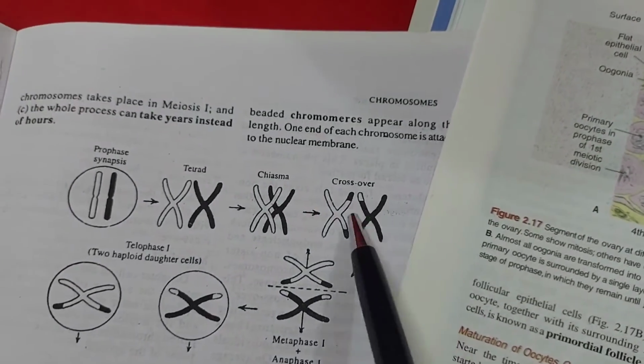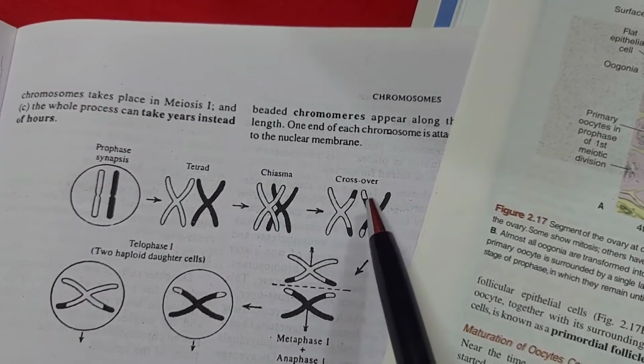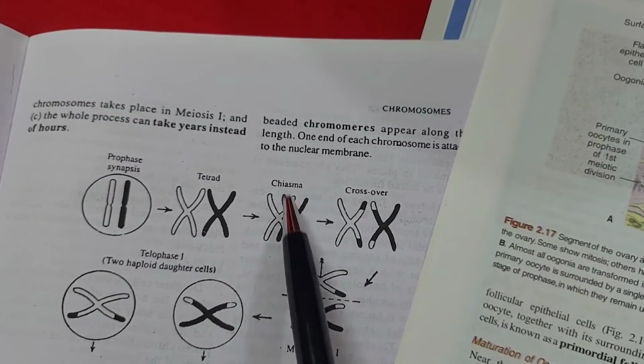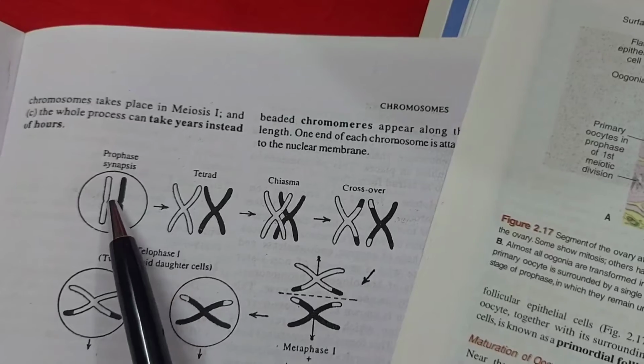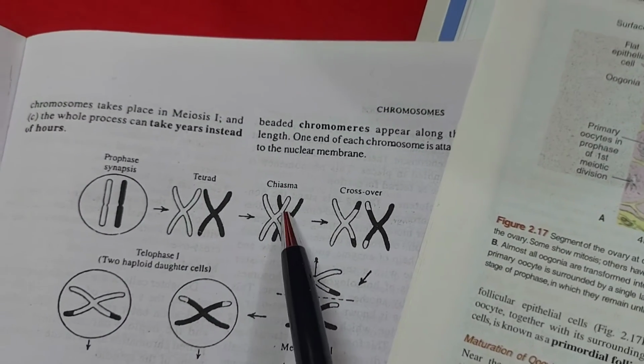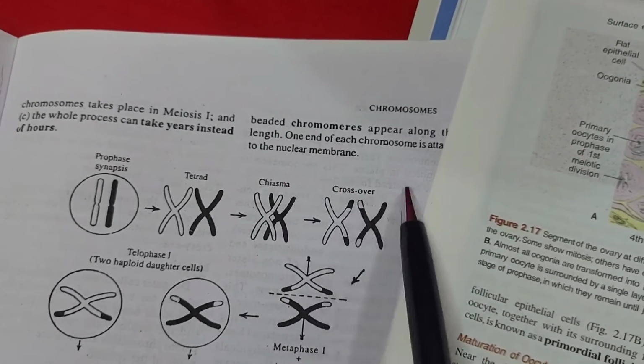We can see here the white chromosome contains this black part, and the black chromosome contains this white part. This is the crossover. So this is the zygotene, this is the pachytene, and here is the diplotene, where the chiasma formation and the crossover occur.